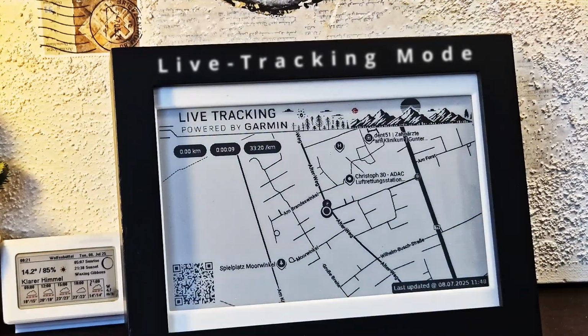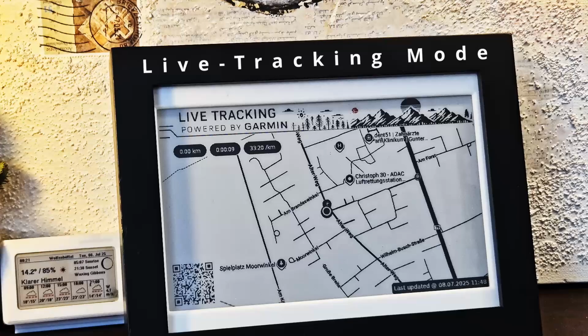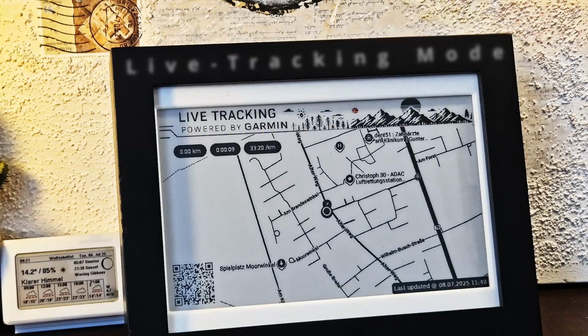As you can see, in the middle there is the location of the user. We also have down left a QR code that you can scan in case you want a more accurate and live session of what is going on with the activity. That would give you access to the Garmin LiveTrack URL that is generated when an activity is started.